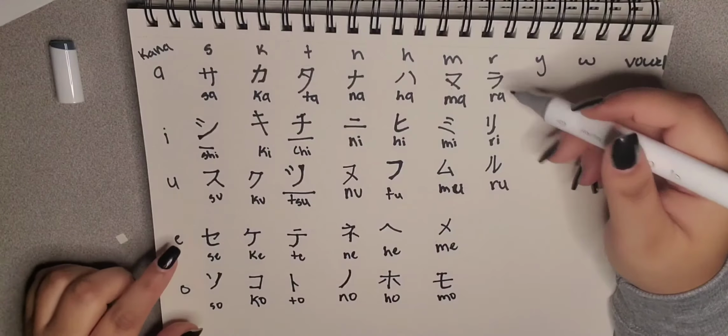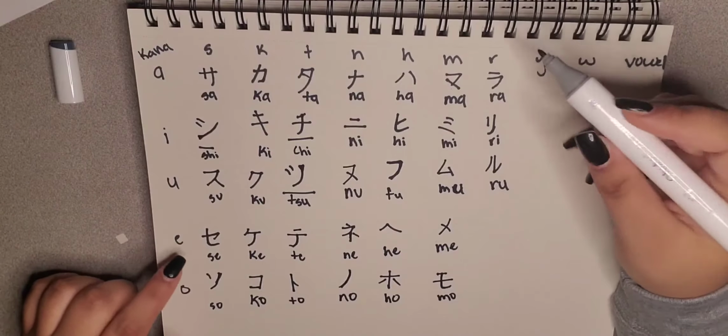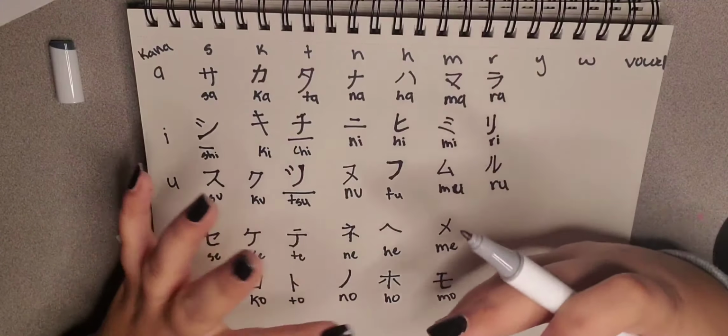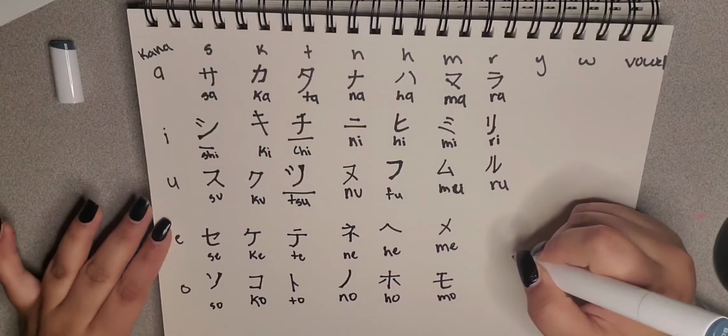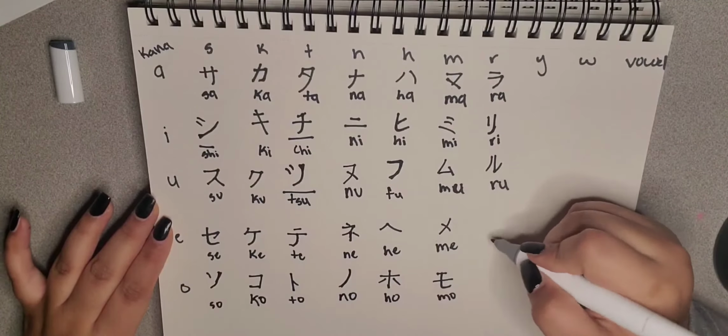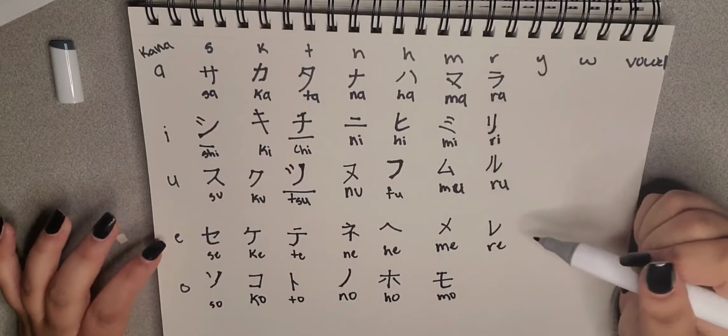Right, de, re. Once again, that sound is very tricky. I might be doing it wrong myself, but de, re.